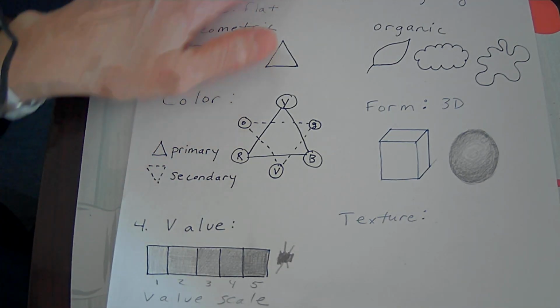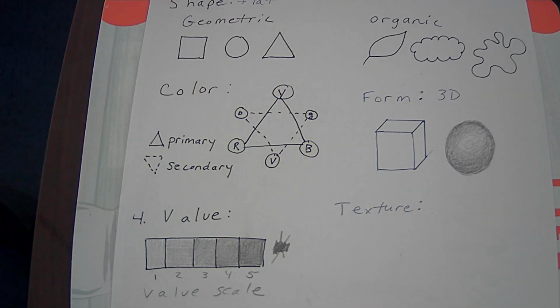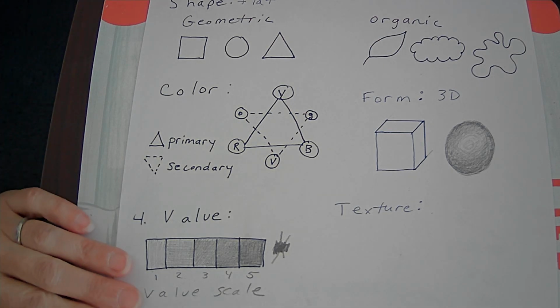I'm going to have you guys actually switch to a colored pencil. Pick out any green. And there should be 4 or 5 greens.